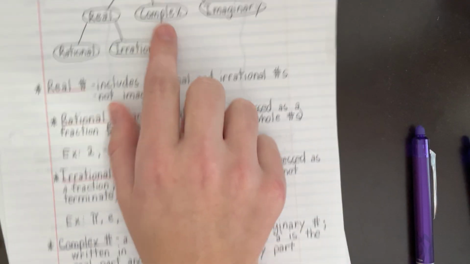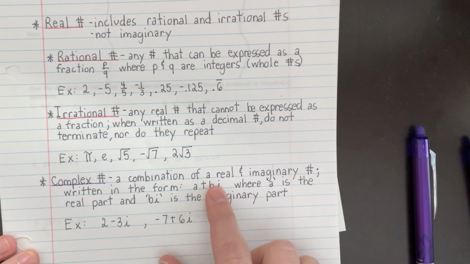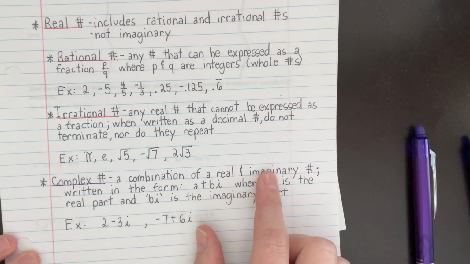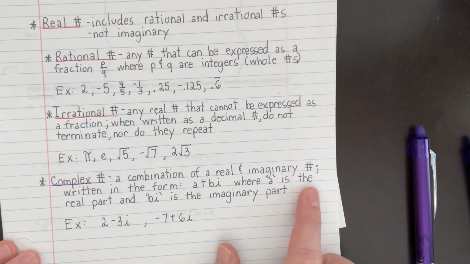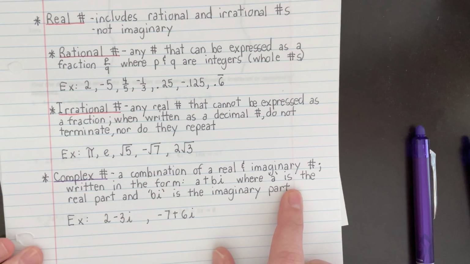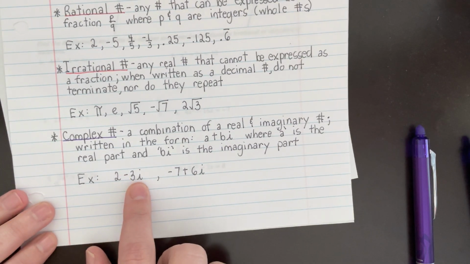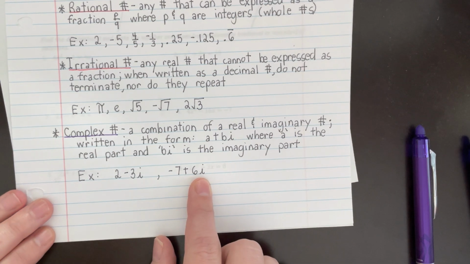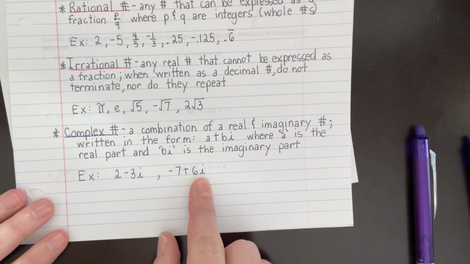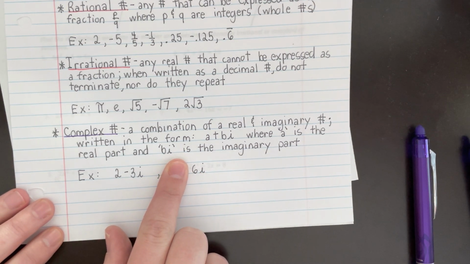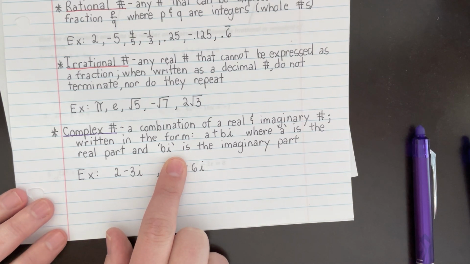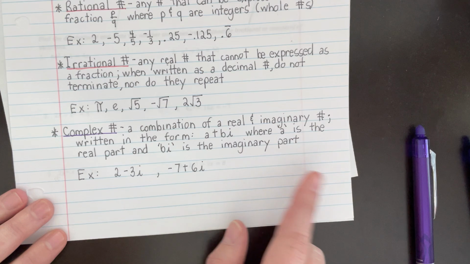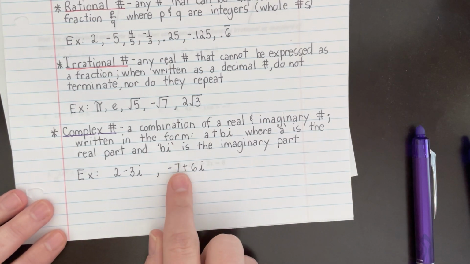So what's a complex number? A complex number is a combination of a real and imaginary number written in the form a plus bi, where a is the real part and bi is the imaginary part. So like 2 minus 3i and -7 plus 6i. In fact, a complex number could also be just an imaginary number. This could be a complex number if there was no -7. And they would say that the real part is 0. Okay, so it'd be like 0 plus 6i if the -7 wasn't there.